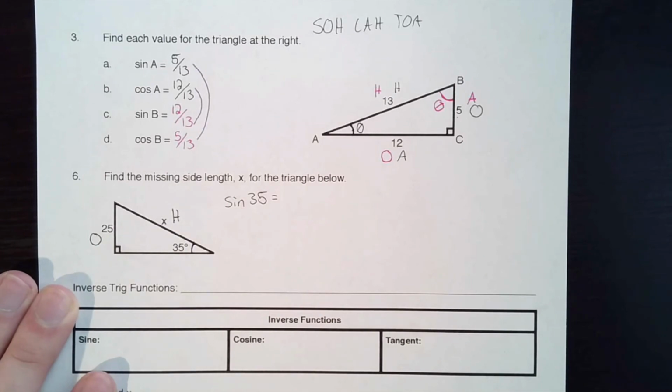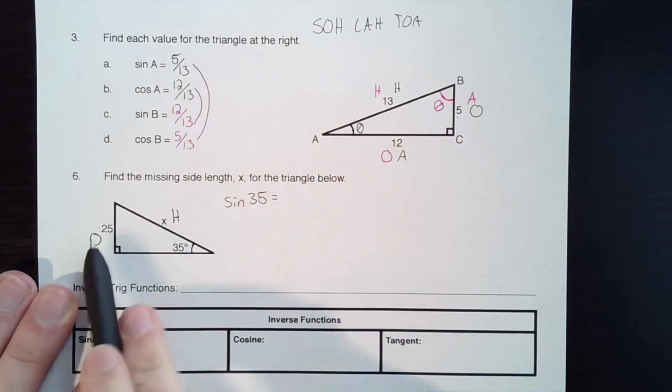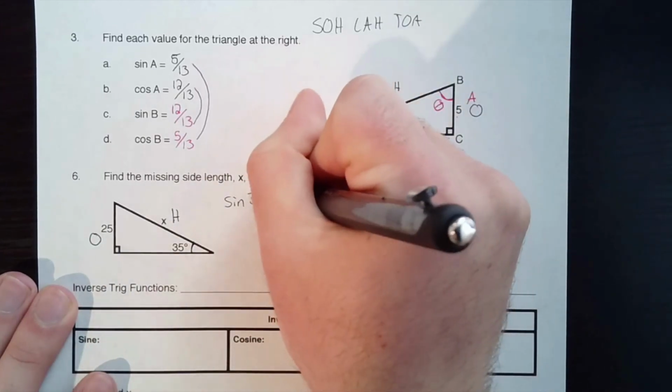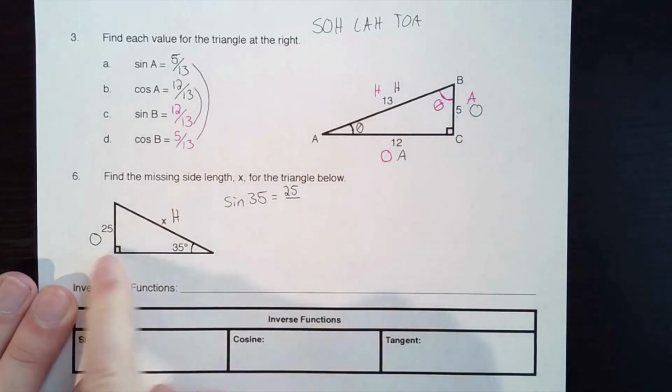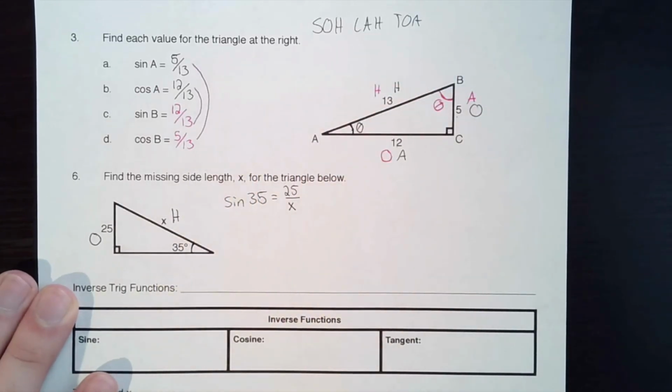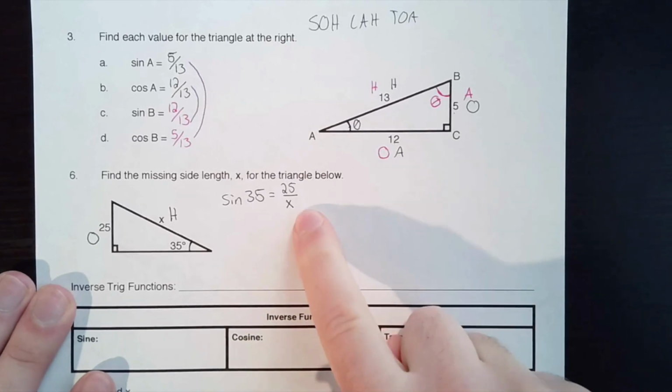And now this is really important. You have to set up this fraction the correct way. My fraction still needs to be O then H. Well, O is the 25, so that needs to go on top. And then on bottom is my x. Now, that's really important because a lot of times what we see is you always want the variable on top, which I agree with. That's a lot easier to deal with, but it's not correct. This is the correct way to set it up.